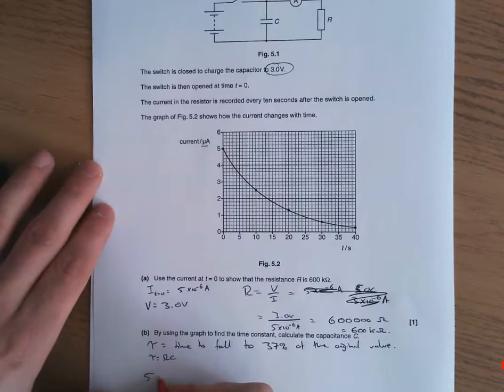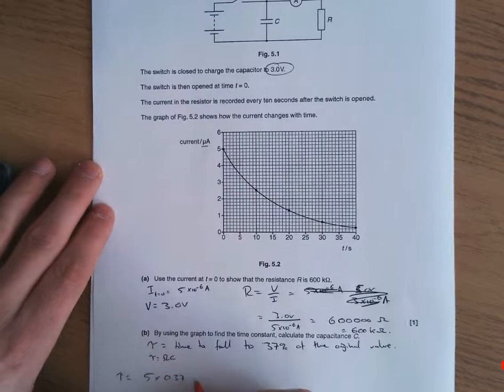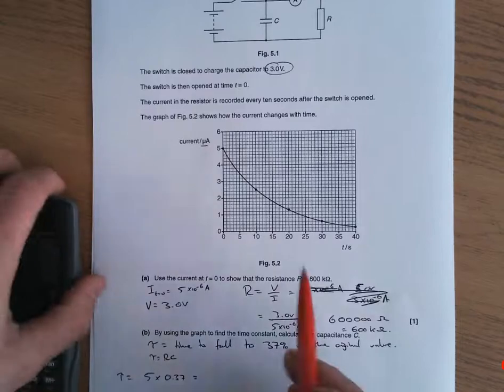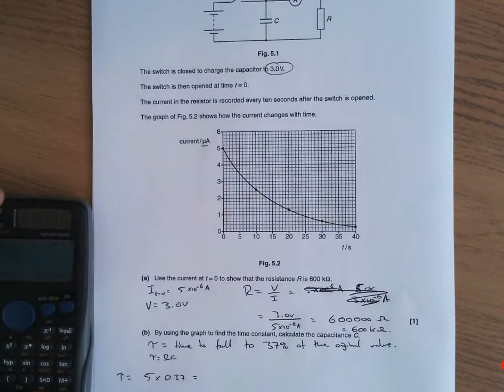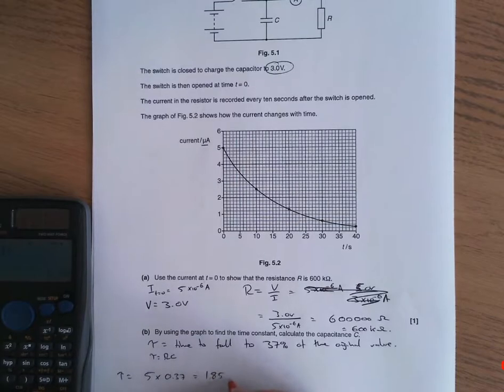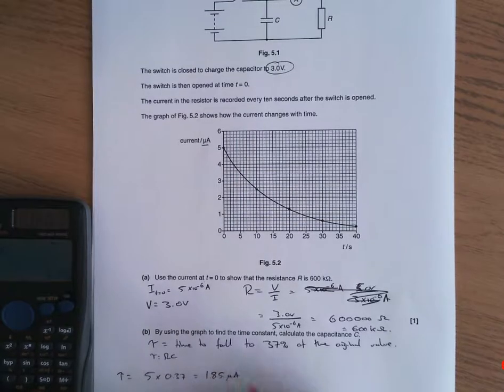So now we can work out what the time constant is. 5 times by 0.37 tells us what the time constant is going to be on the graph, or allows us to find it. So 5 times by 0.37 gives us 1.85 microamps.